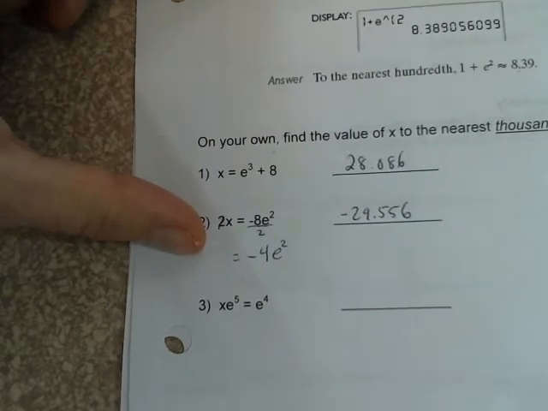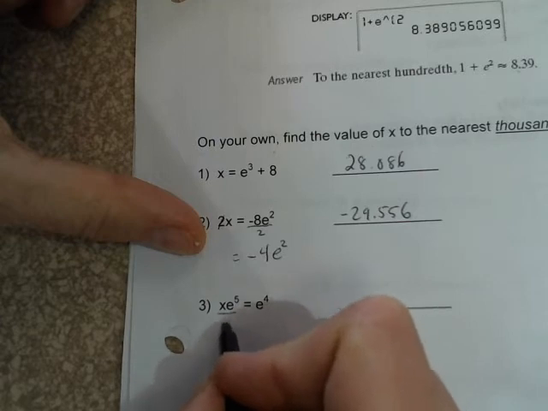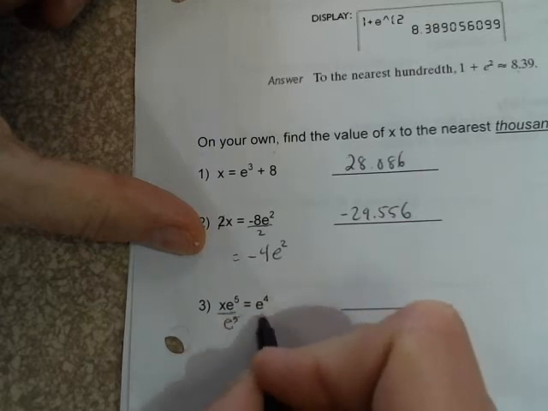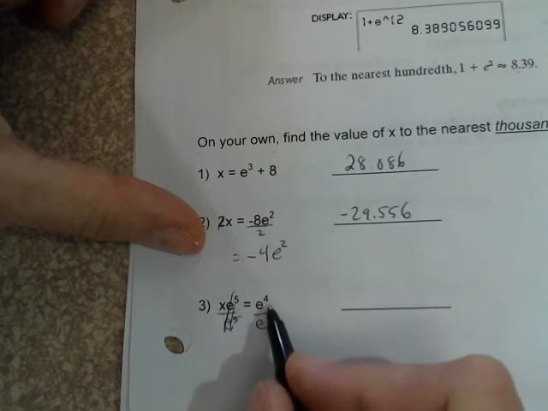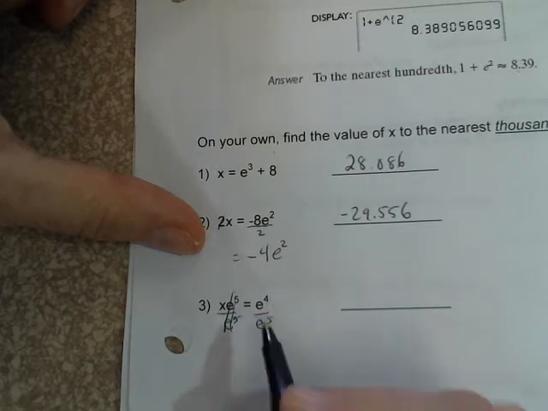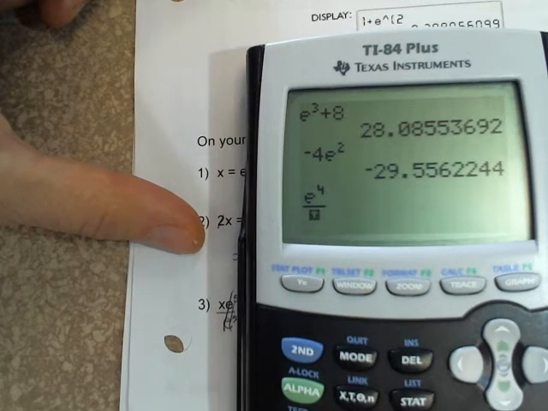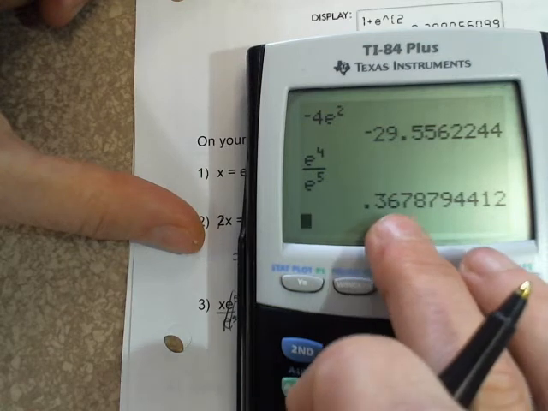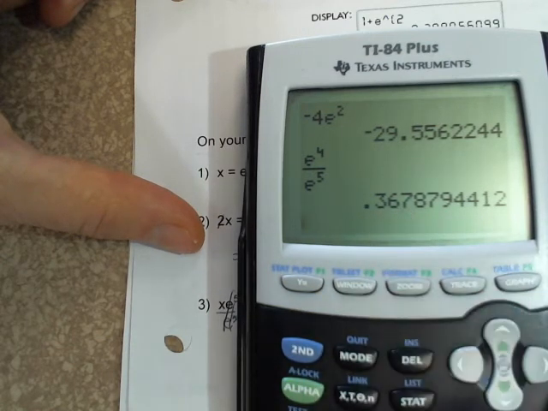And then the last one, x e to the 5th equals e to the 4th. Well, you can divide both sides by e to the 5th. So x is equal to e to the 4th divided by e to the 5th, which you can put in your calculator using your fraction button. You can do this a number of different ways. E to the 4th divided by e to the 5th is 0.3678. Well, the 8 rounds the 7 up to an 8, so 0.368.